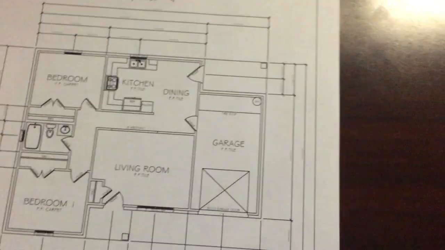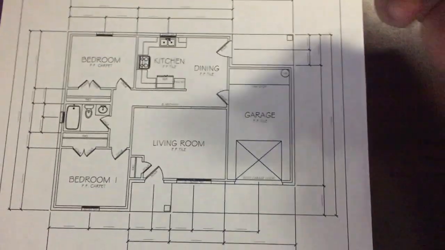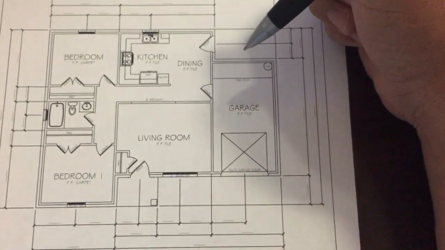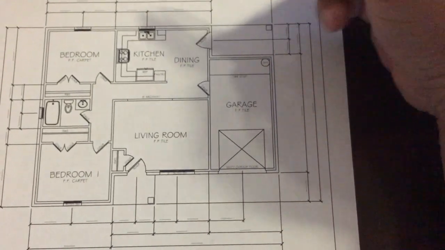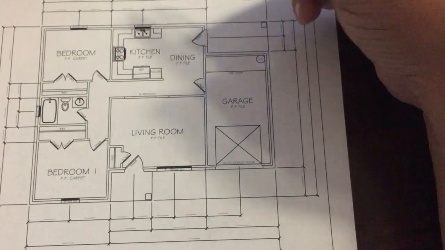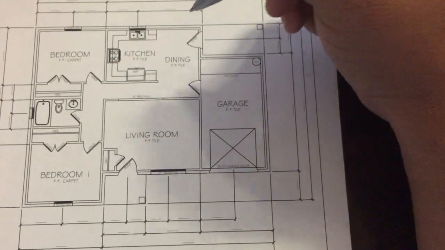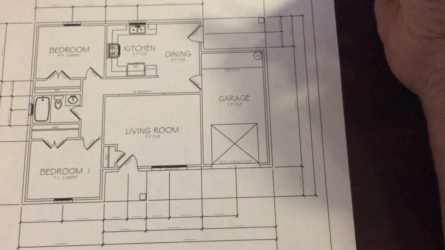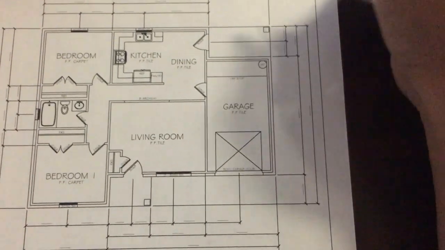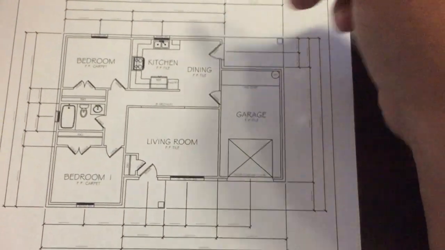Now for this, you need to look at what part of the house has a real-life dimension that I know. All right, so I'm going to give you 2 hints.